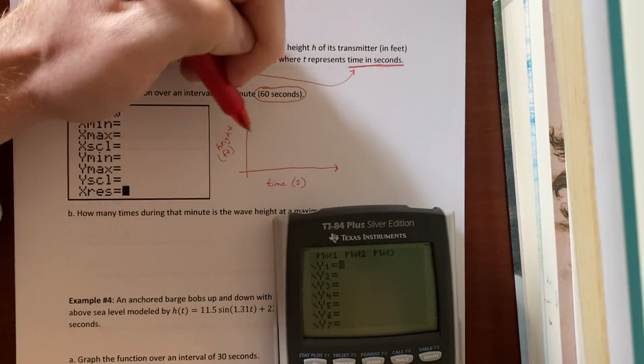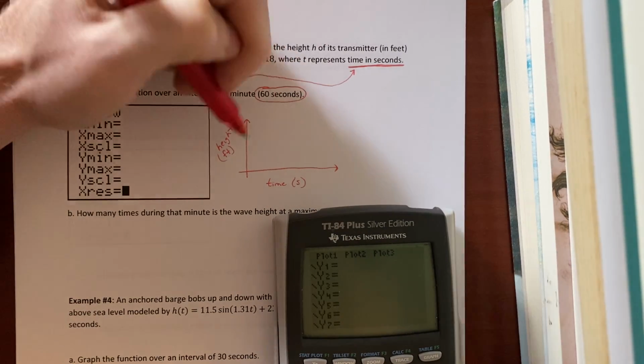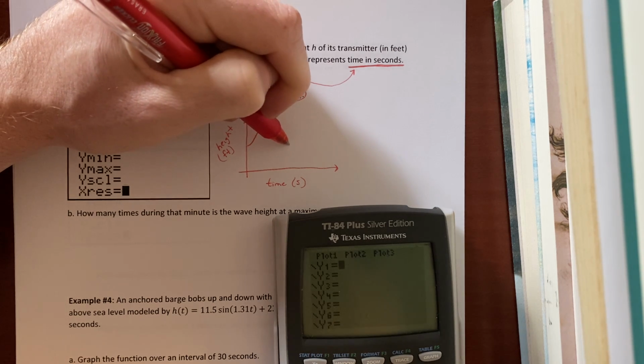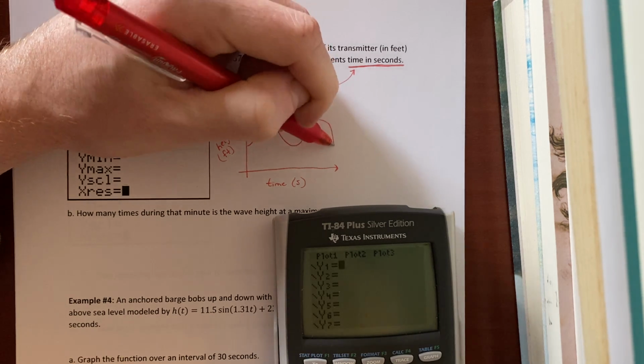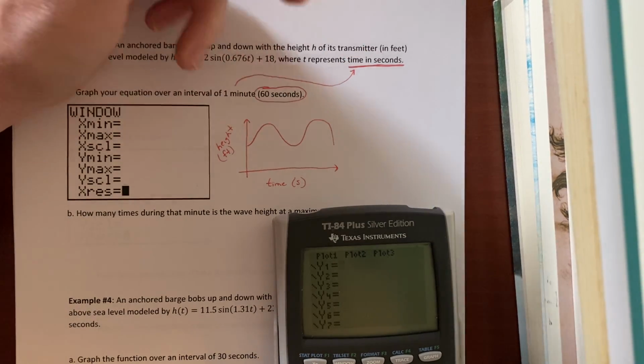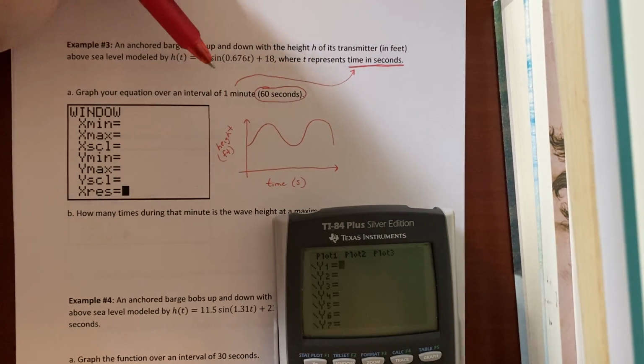All right, so we're starting at a height of 18. I'm just going to say it's roughly here, and it's going to bob up 12 feet and then back down and then up and then back. And it's just going to keep repeating. Obviously, it's a sketch. It probably repeats more than this over the entire lifetime of the period over that 1 minute span.